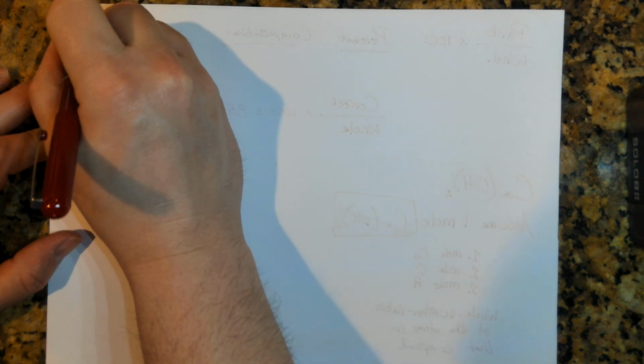What's the percentage of carbon? What's the percentage of oxygen? What's the percentage of hydrogen? And we get these in what are called mass percent. So I'm going to write this down, and you might want to do that too.